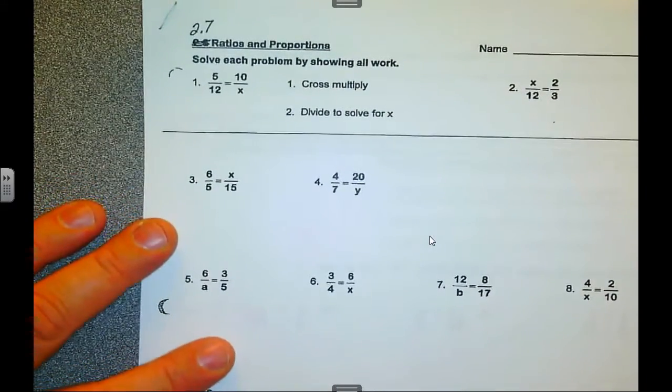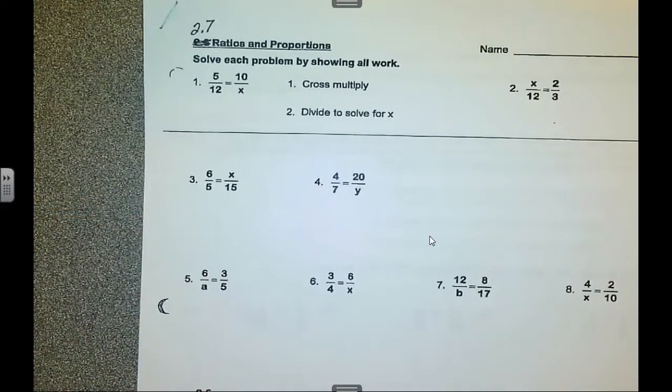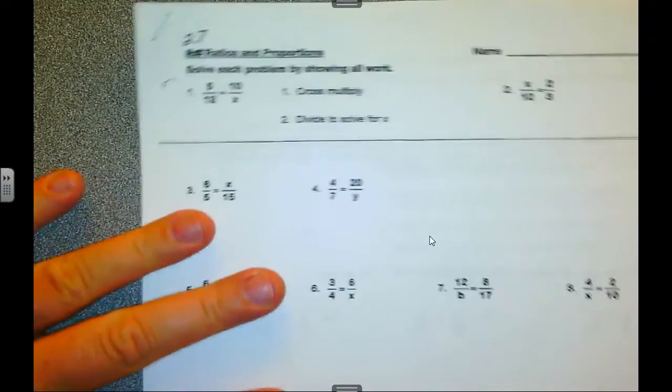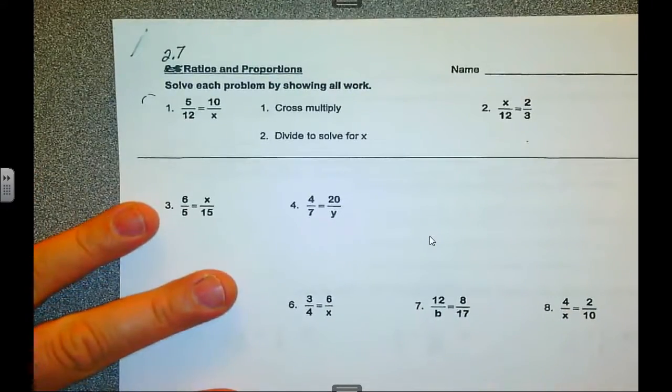Anybody know what a proportion is? That does have something to do with math. Awesome. Huh? Yeah.